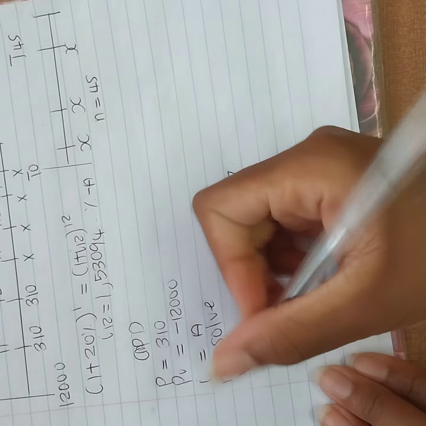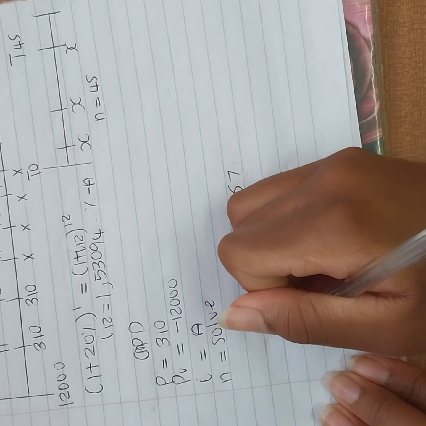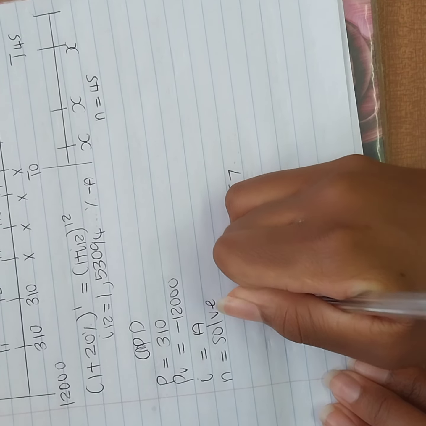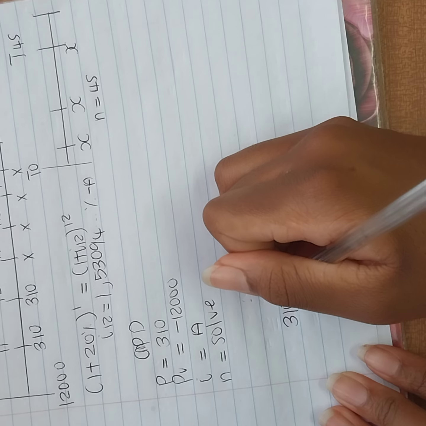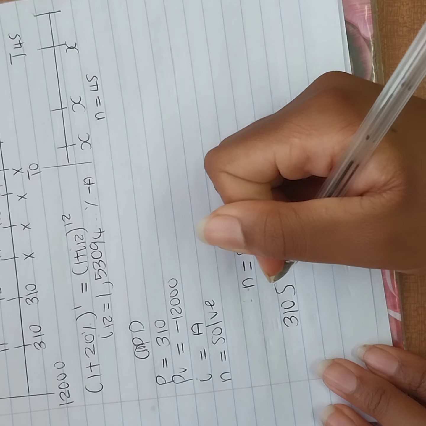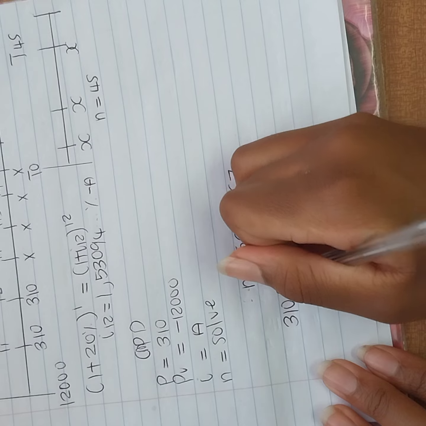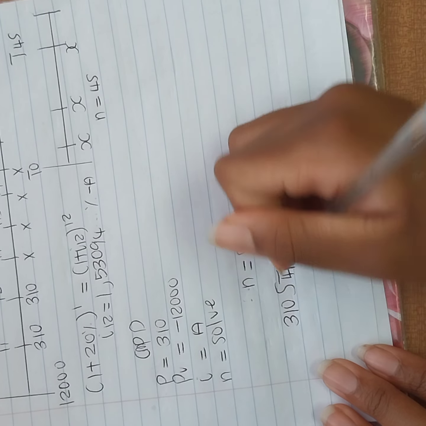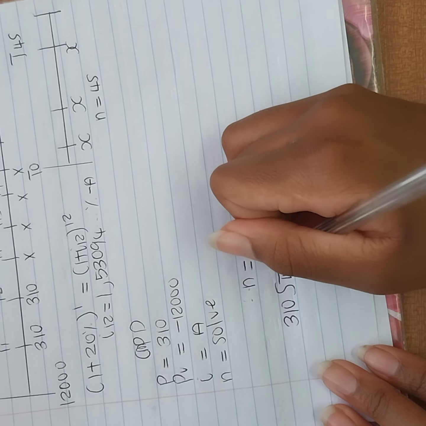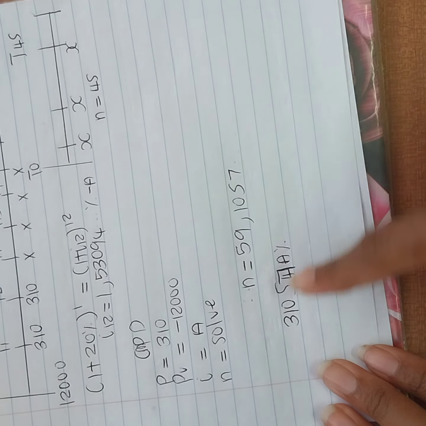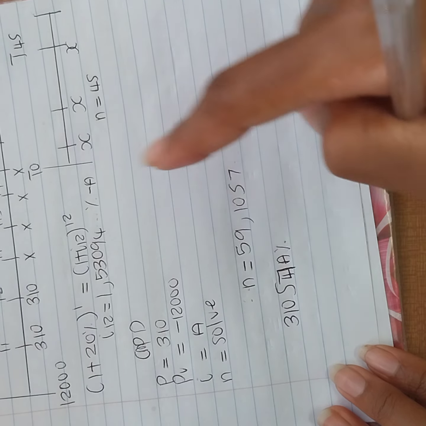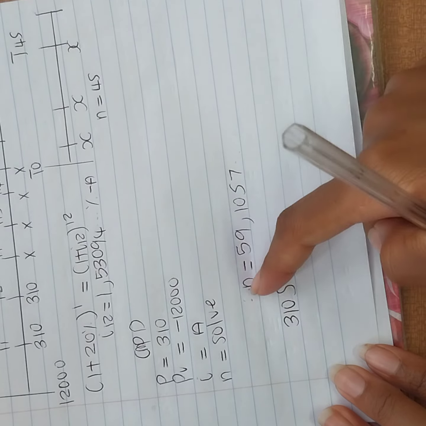So it will be 310, S 1, 2, 3, 4. So my N is 4. My I is 8%, right? This is their future value. The future value of the missed payments is this whole thing.